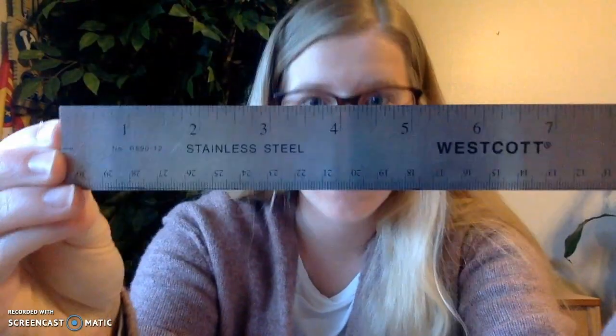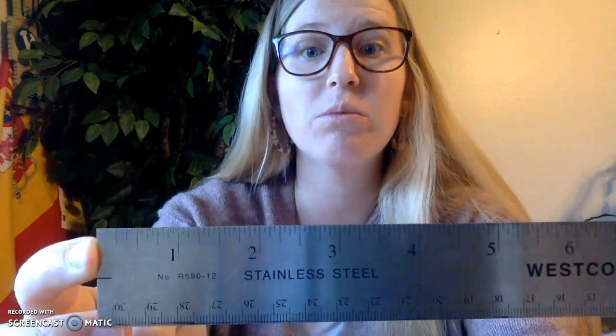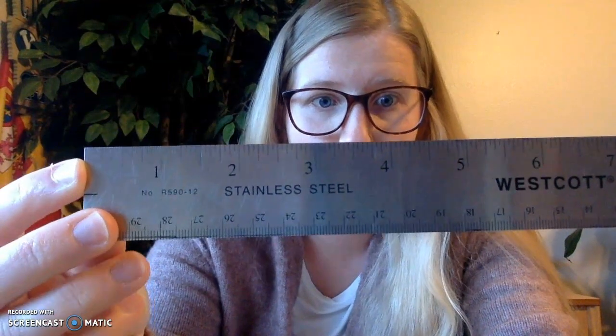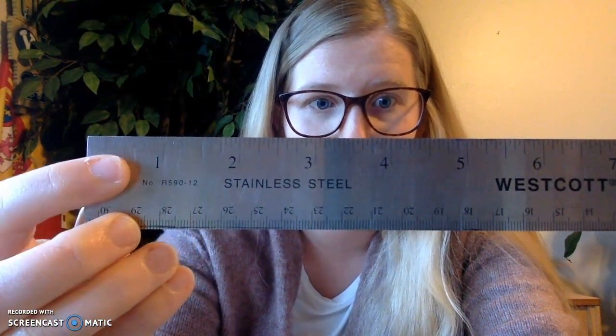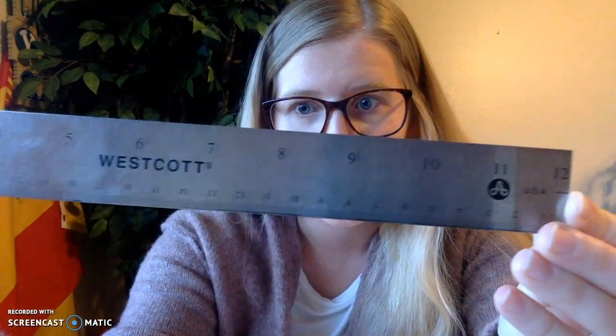Hey guys, we're going to be talking about measurement for the next few lessons. So I just wanted to review with you a ruler. If you have one of these at your home, please find it. We're going to be using it, okay? So just a reminder that we've got 1 inch. Make sure you're on the side that is the inches.